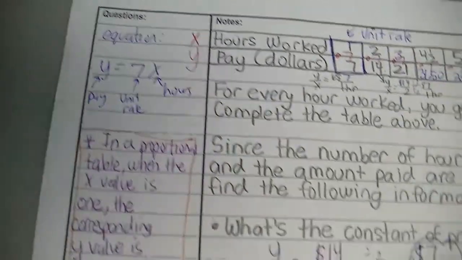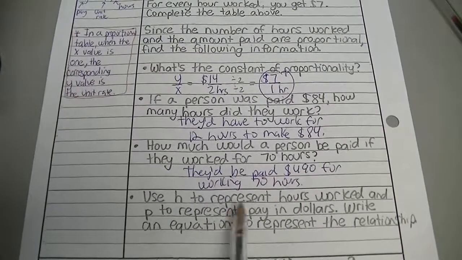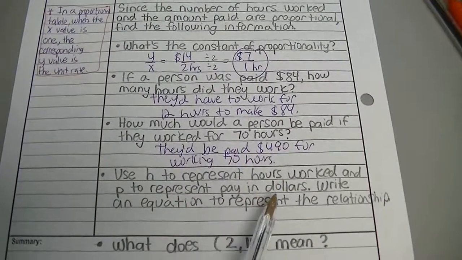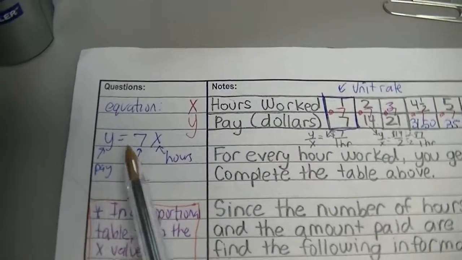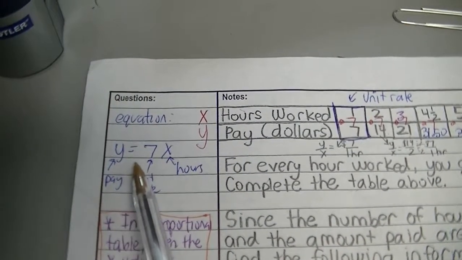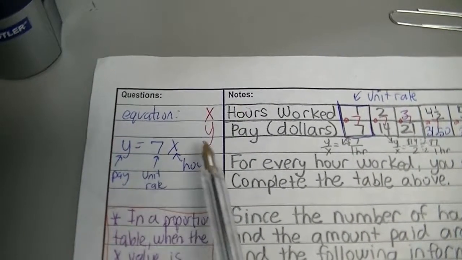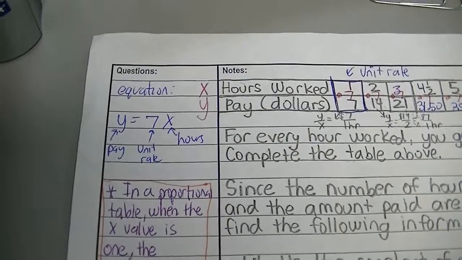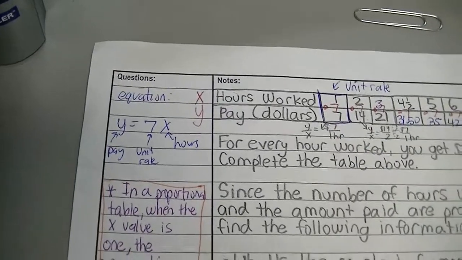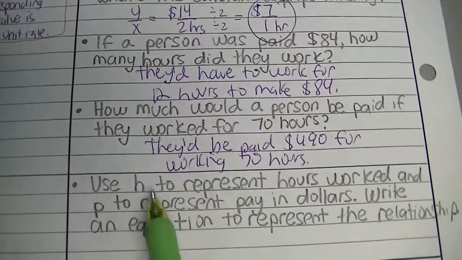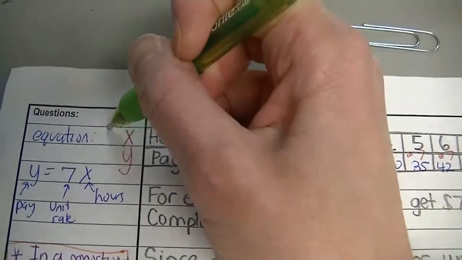So if you're wondering why I just had you do that, like I kind of read this really fast and then I looked up here, well, this is why. It says use H to represent hours worked and P to represent pay in dollars. Write an equation to represent the relationship. So you see this equation right here? I know I told you to use X and Y because that's how I'm training you to do this, but based on this knowledge, I'm going to show you how to use different variables, okay? So you should already have everything labeled as X and Y because that's going to help you. That's why I'm making you do that, okay? But they want you to use H to represent hours worked. So go back up to your table. Hours worked, they want you to use the letter H.